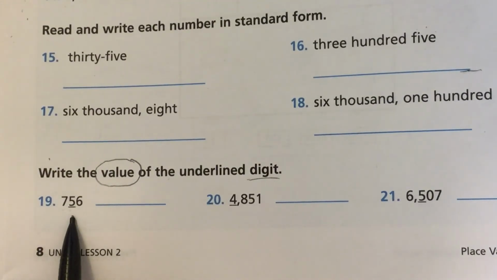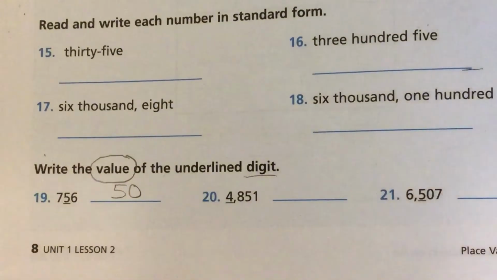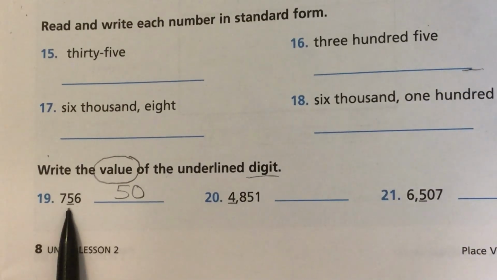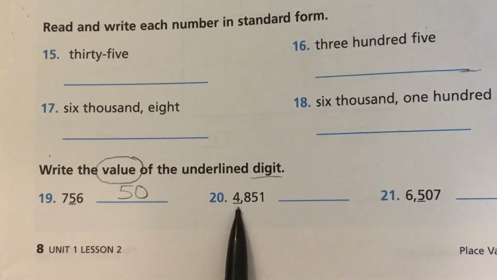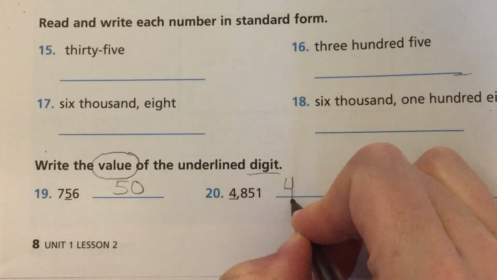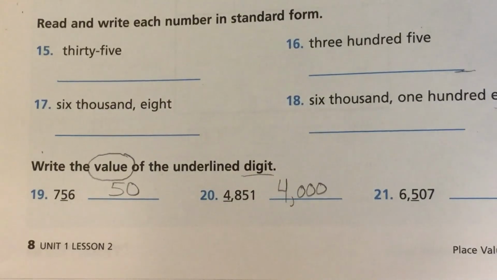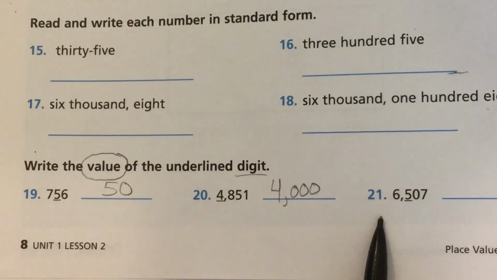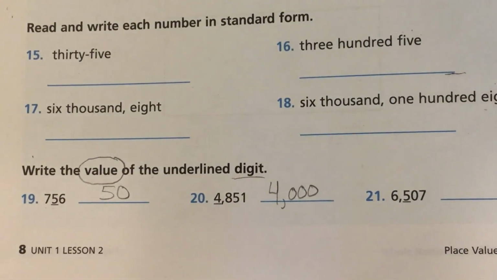5? No, because it's in the tens place, so 5 times 10 is 50. This really goes well with expanded form, don't you think? Because that's how you would represent the 5 if you were writing this whole number in expanded form. 4, but in the thousands place, 4 times 1,000 equals 4,000. If that's a little tricky for your brain to handle, you could simply think, oh yeah, 4, and then 1, 2, 3 zeros because it's in that place. See if you can do number 21 on your own. And that brings us to the end of Lesson 2 in Unit 1.